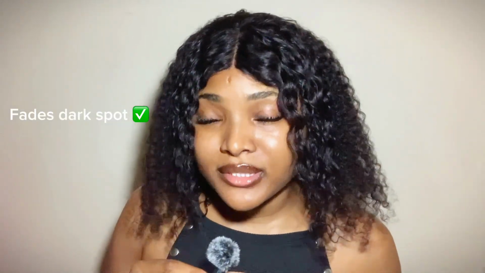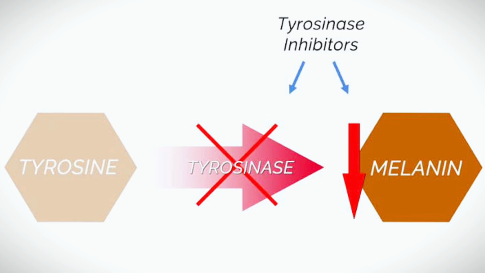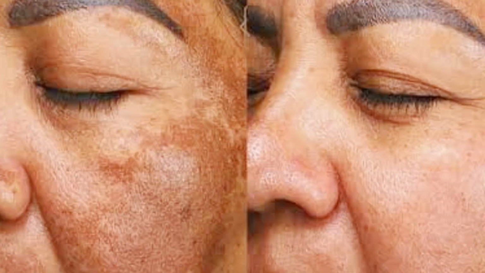The second beautiful thing that azelaic acid does that makes it stand out in the skincare industry is that it fades dark spots, and it does this by inhibiting what we call tyrosinase. Now this tyrosinase is an enzyme that is responsible for the production of melanin. Because of this inhibition activity, it helps with post-inflammatory hyperpigmentation, melasma and uneven skin tone, and the beautiful thing is it does all of this very gently.